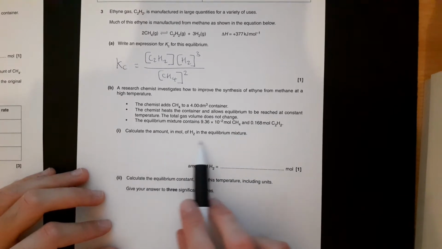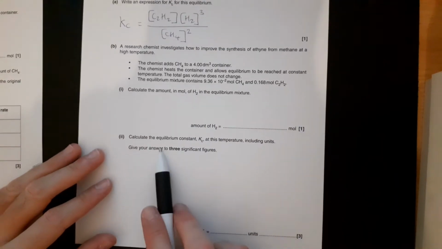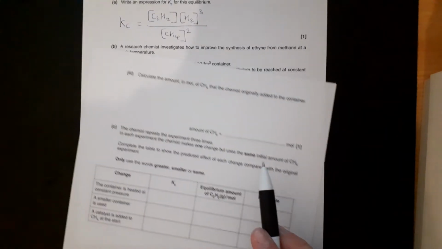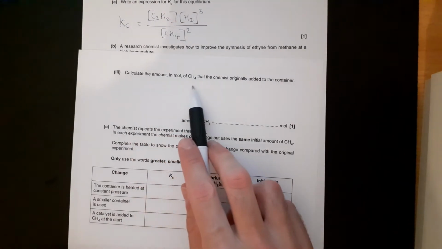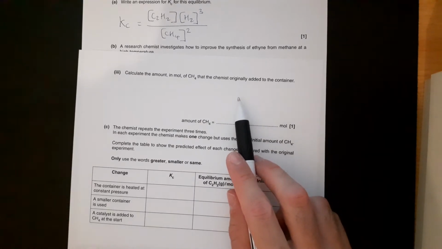And then it's saying calculate the amount in moles of H2. Then it wants us to calculate the equilibrium constant. And then the last part of this question is calculate the amount in moles of methane that we started with. So it's kind of a strange way of looking at it.